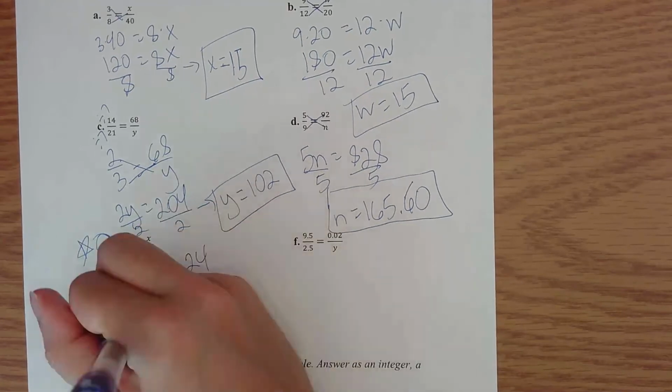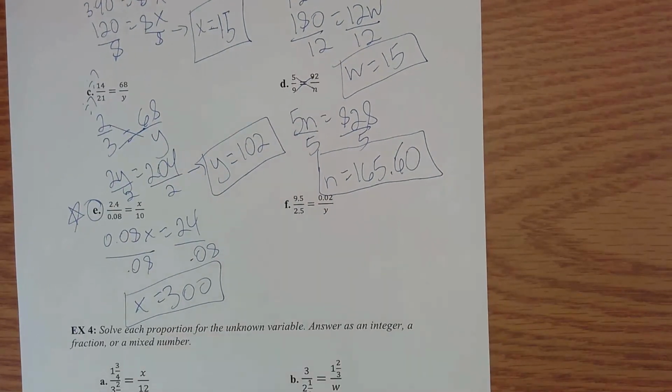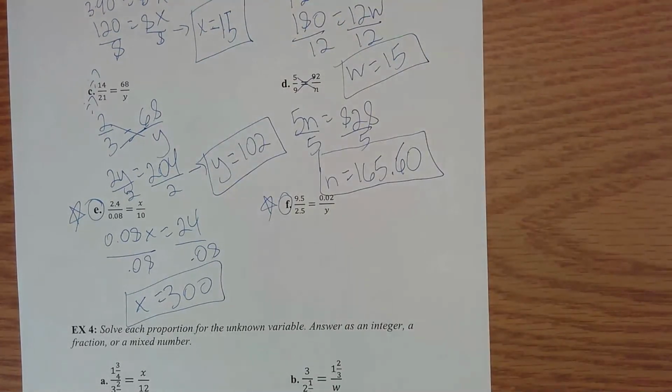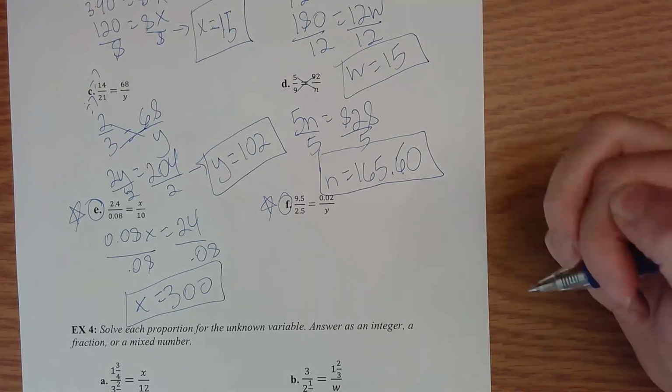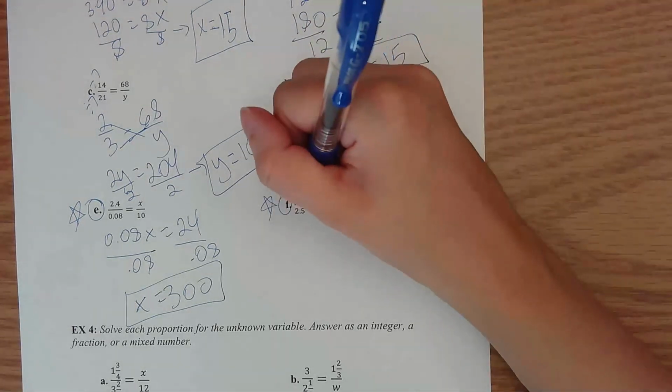How'd you guys do? We do okay? Alright, last one is part F, and I'll let you guys try one more time. This one ends up with a pretty messy decimal, but we're rounding it to the nearest hundredth place, okay? So just 2 decimal places. Go ahead and pause your video and try that one, and I'll show you the answer in 3, 2, 1.